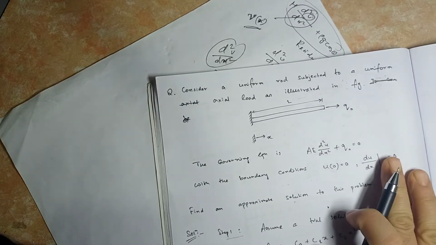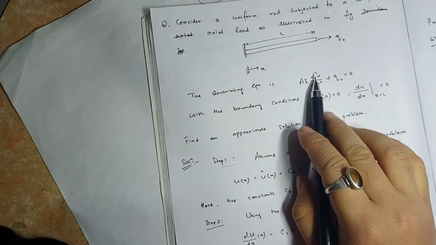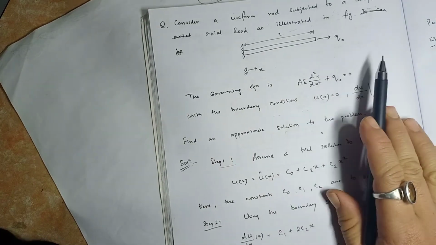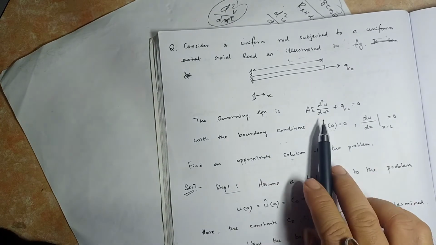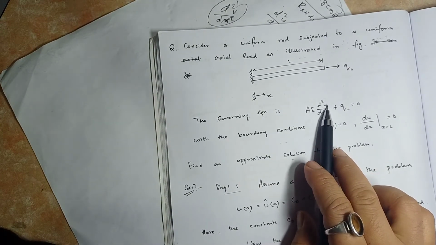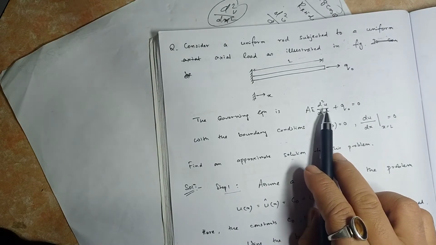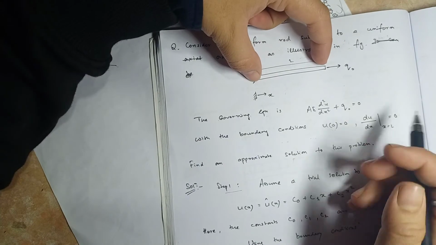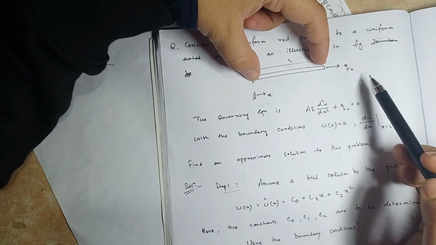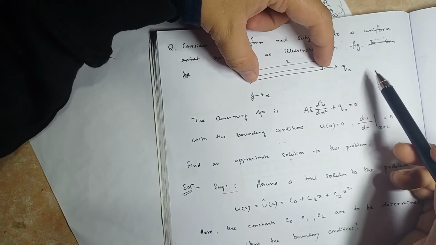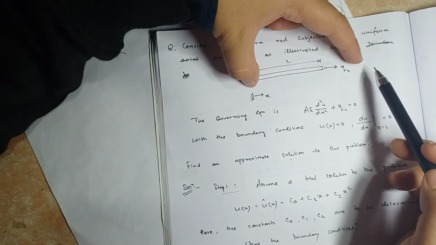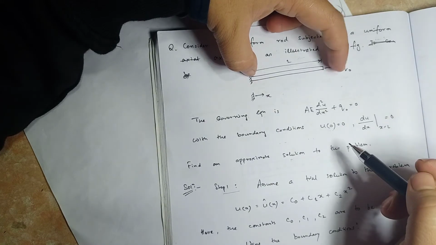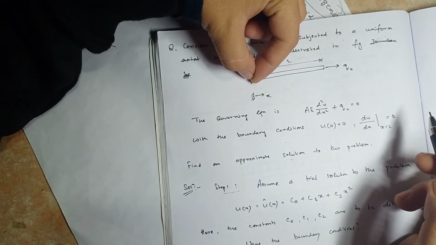The governing equation in this case is AE d square u by dx square plus q0 equal to 0 with boundary conditions. Now see what the boundary conditions will be. u here is the variable that is dependent upon x, so u is the displacement. What will happen to this rod when we are pulling with some constant force q0? This is pulling the whole thing, so there will be displacement u. It is not written, but u is the displacement, and u is a function of x.